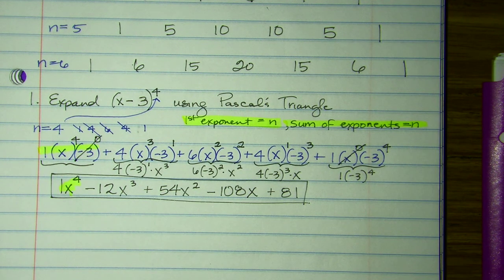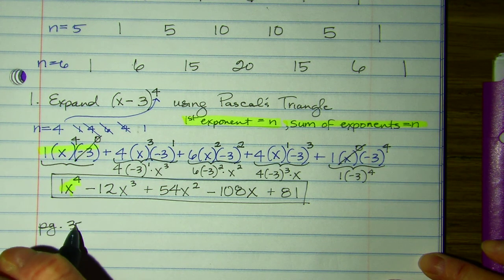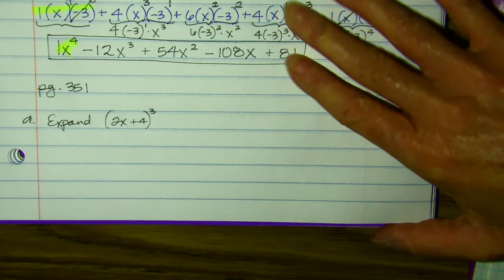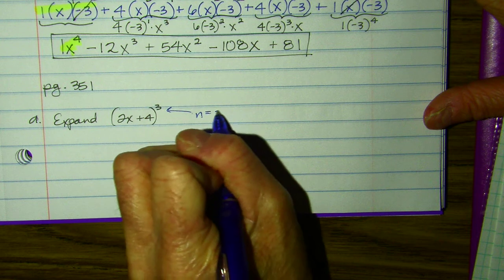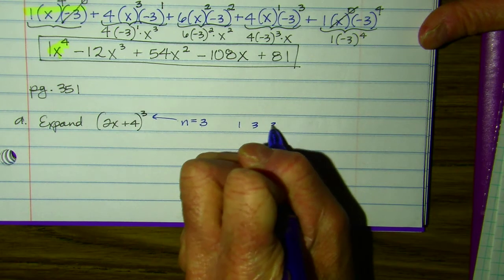Okay, so let's try another one before we jump into our lesson practice. Actually, you know what? No, let's jump into our lesson practice. So page 351, part A wants us to expand 2x plus 4 to the 3rd. So that means that n equals 3. So from Pascal's triangle, n equals 3, my numbers are 1, 3, 3, 1. So 1, 3, 3, 1.